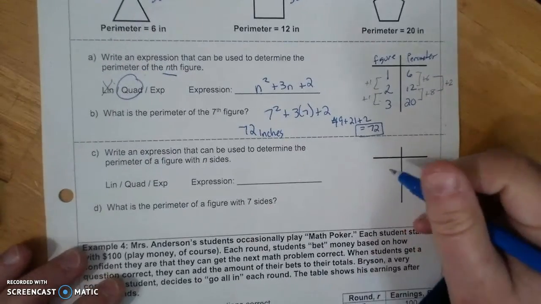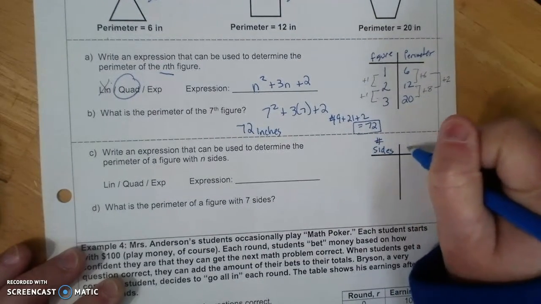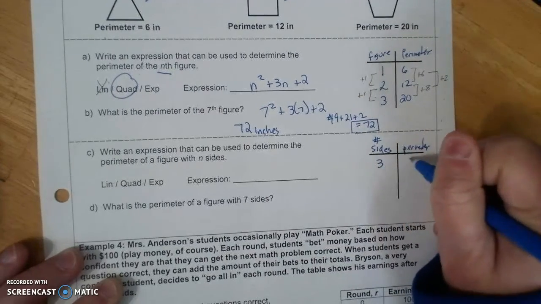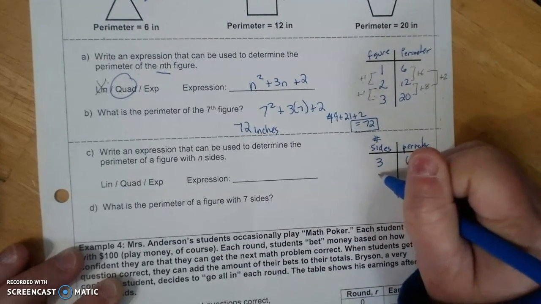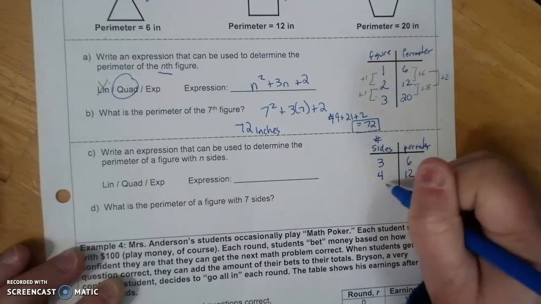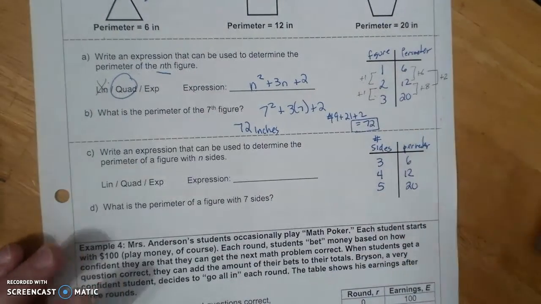So a side of 3, this is number of sides, and this is still perimeter. So 3 gives me 6, 4 gives me 12, and a pentagon gives me 20.